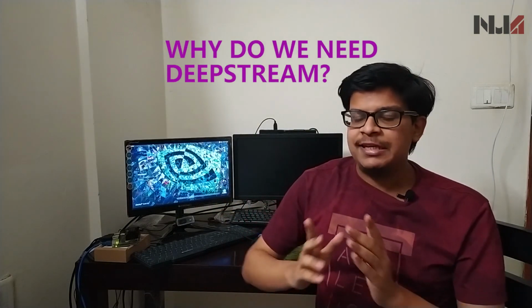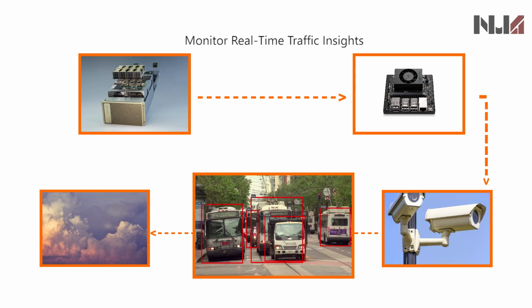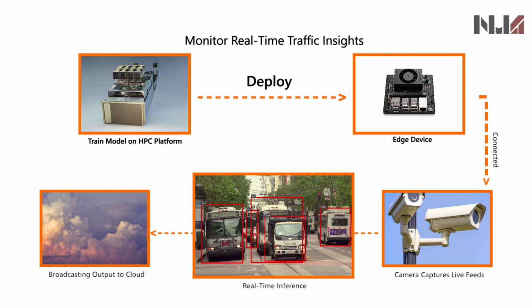So why do we need DeepStream SDK? Consider a scenario. Suppose you want to monitor traffic insights, real-time insights. Let's say you have trained your model on another platform, a high-performance computing platform, and then you have deployed that model on a tiny edge computing device for just inference results. It is connected to a camera in some part of the city and it is capturing the live feeds, and at the same time it is doing the predictions and broadcasting the real-time analytics to any cloud platform. It can be anything.